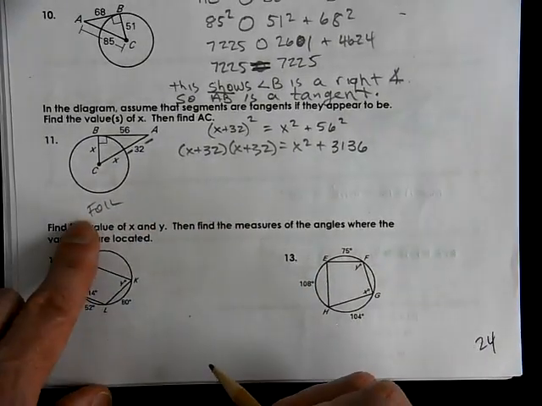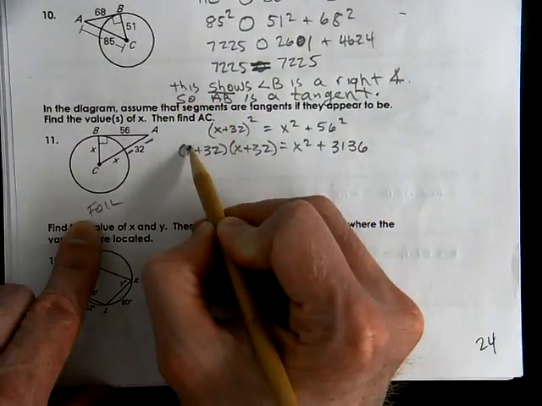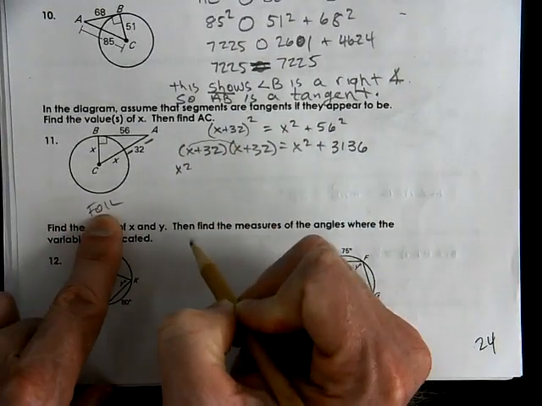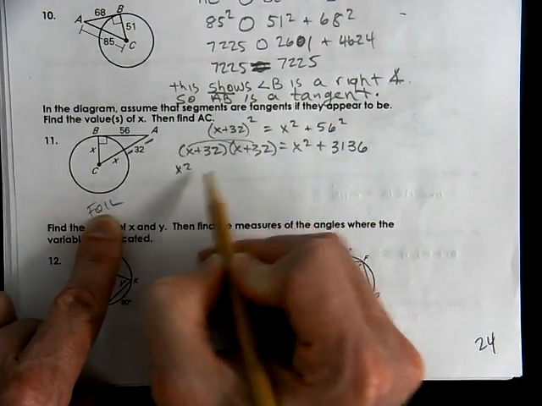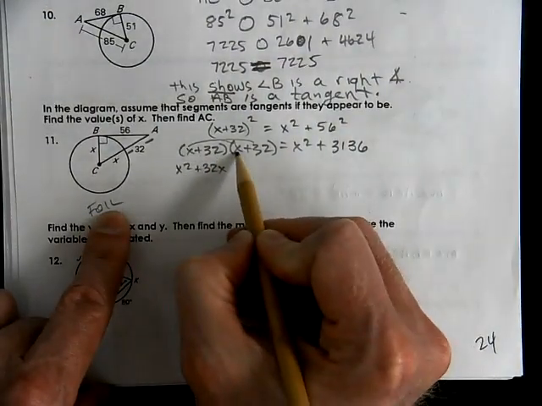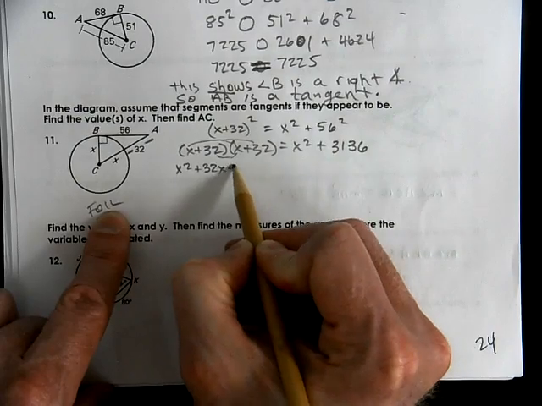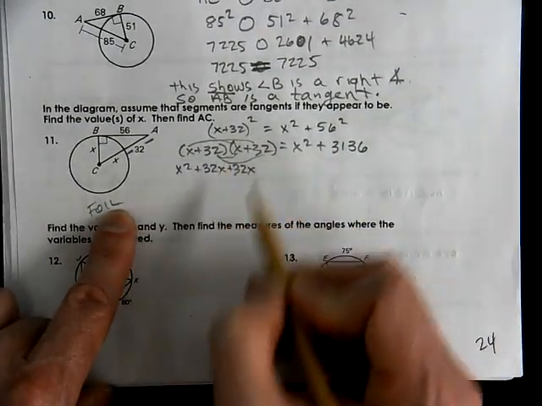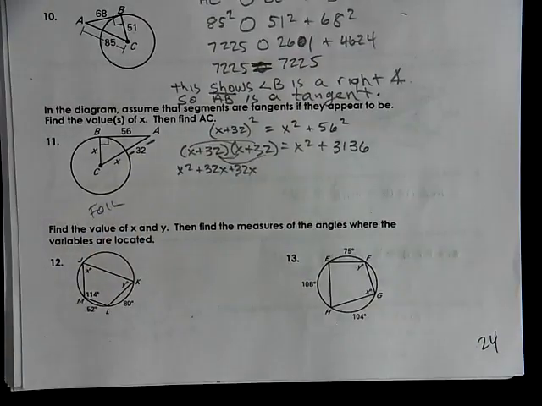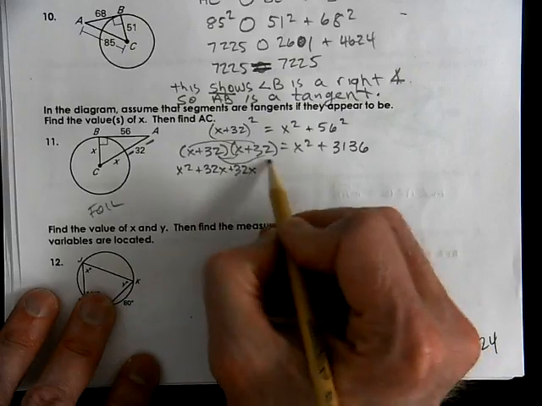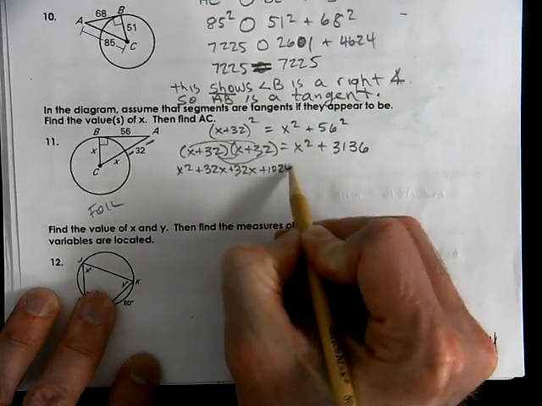It's called FOIL. First, we multiply the front. X times x is x squared. Then we do the outside, x times 32. Then we do the inside, x times 32 again. And then we do the last two, which is 32 times 32, and we get 1024.